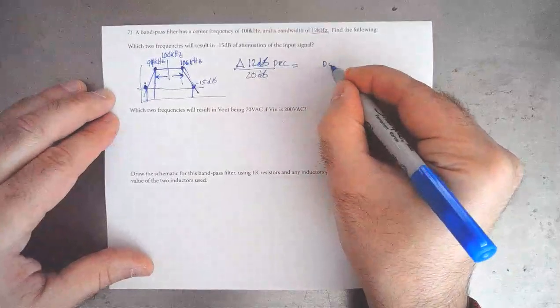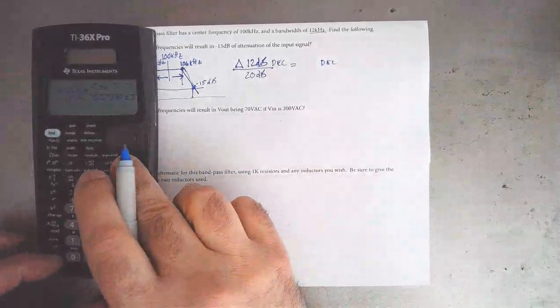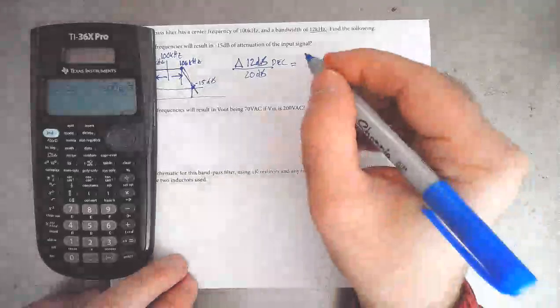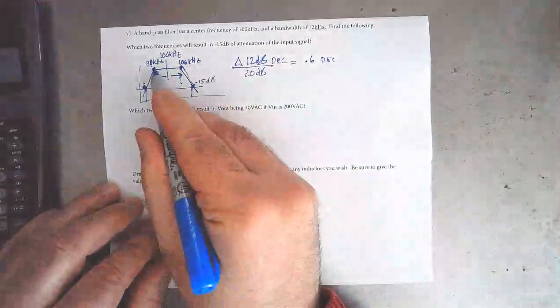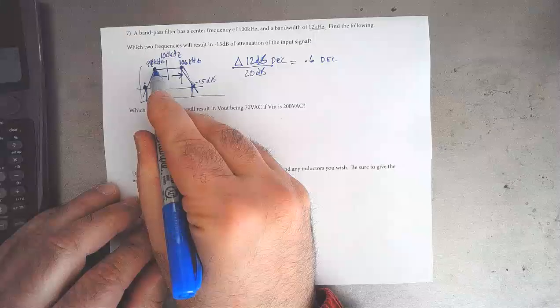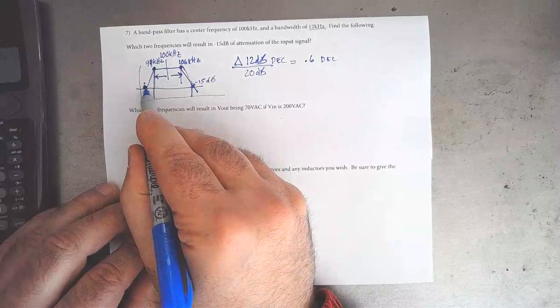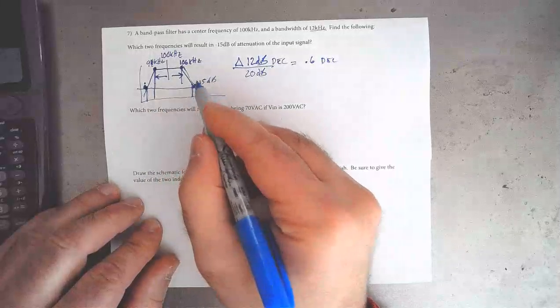And our answer here is going to be in decades. So 12 divided by 20 is 0.6. So the distance from the critical frequency to the spot where it is attenuated by minus 15 dB is 0.6 decades in this case and in this case.